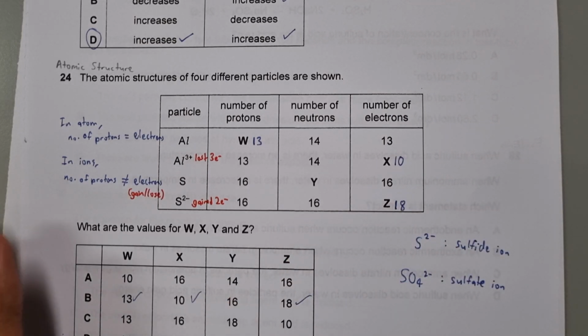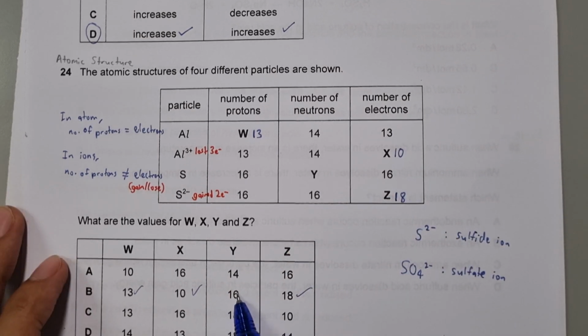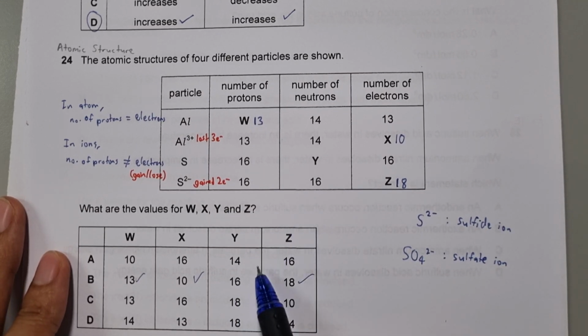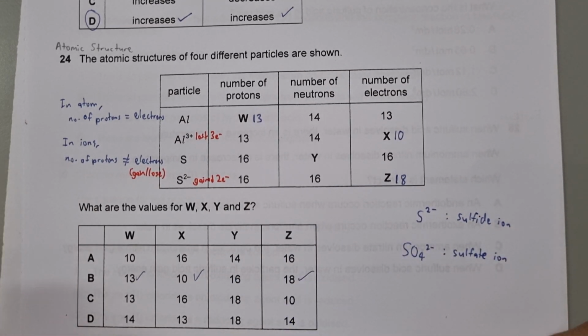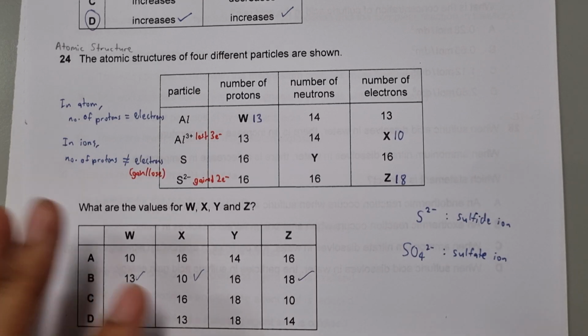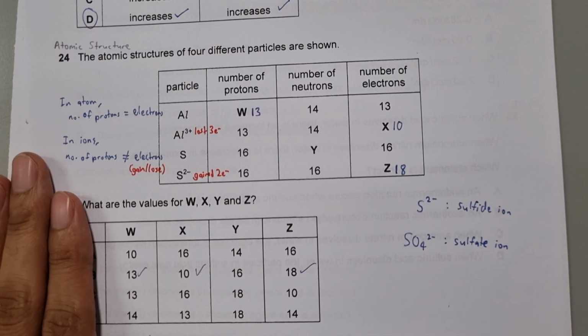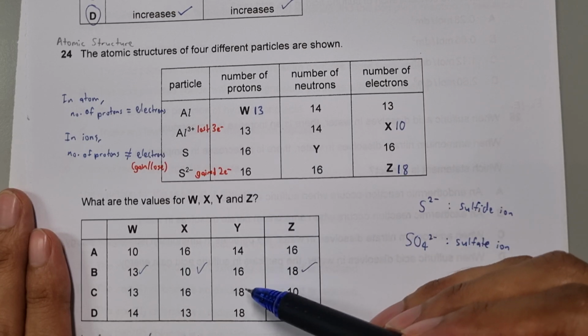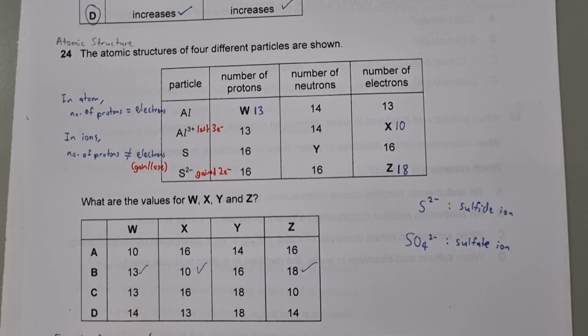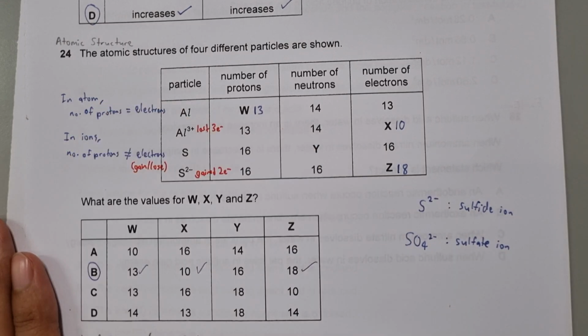Alright, so looking at this, we have 13, 10, 18. As I mentioned, I would think that Y would be 16 or around 16, because for isotopes, the number of neutrons should be around the same value. Actually any of these numbers seems fine, because the average of them, I should get 32. So the answer is D.